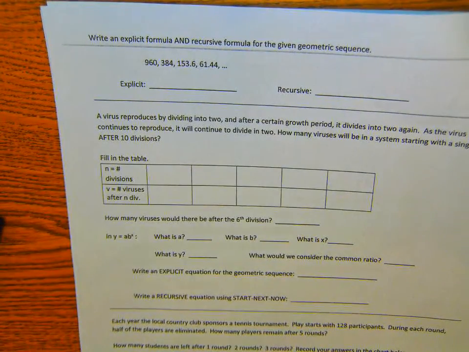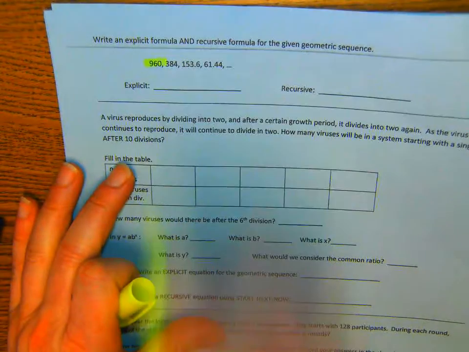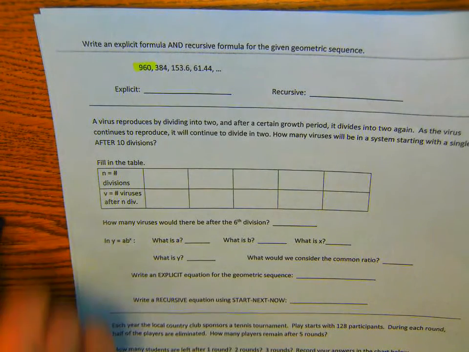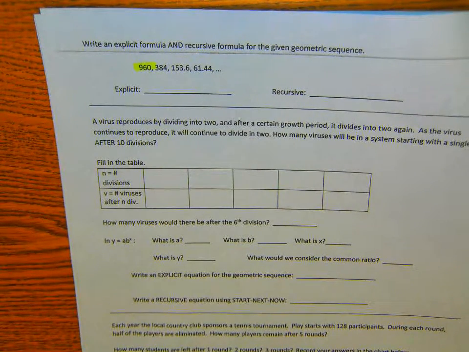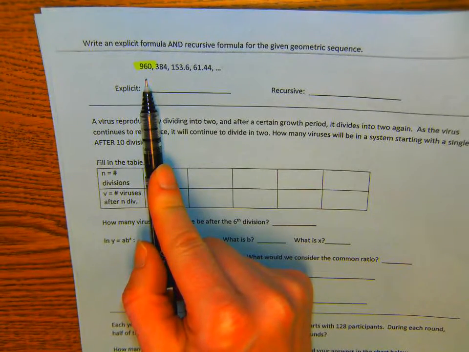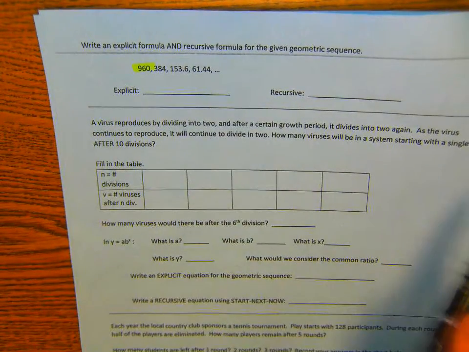Okay, cool. So I'm going to put that in for a sub 1. And what's the r? How do I find the r? Yes, now order matters. You can take any term and divide it by its previous term. You can't pick 960. Why not? Because it doesn't have a term before it, but you can pick any other term in that row.